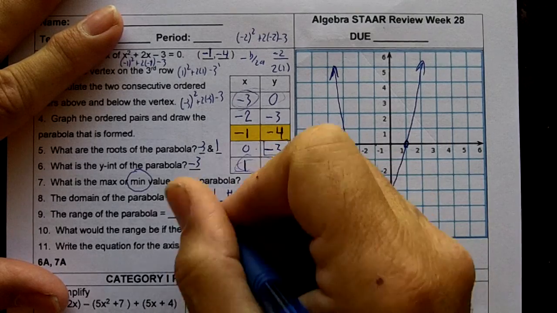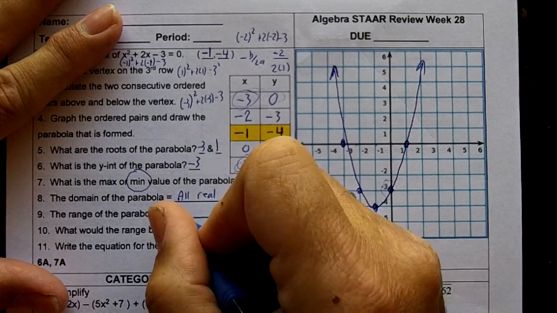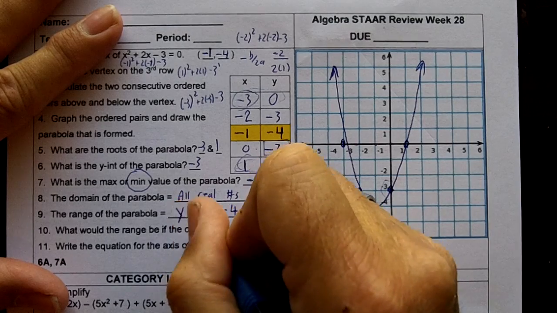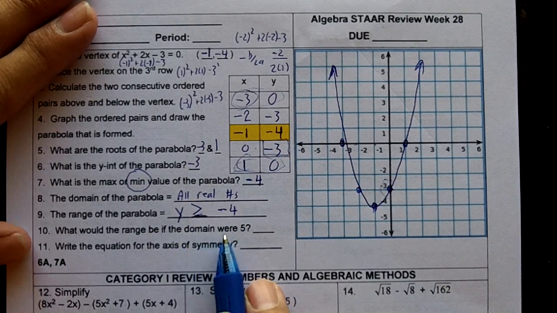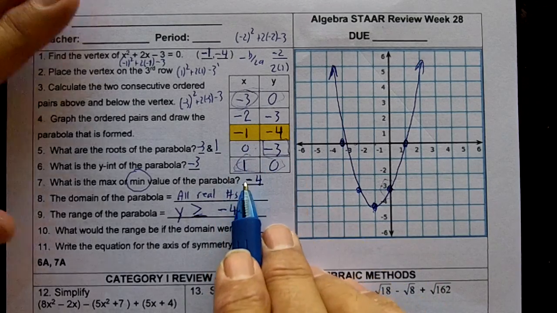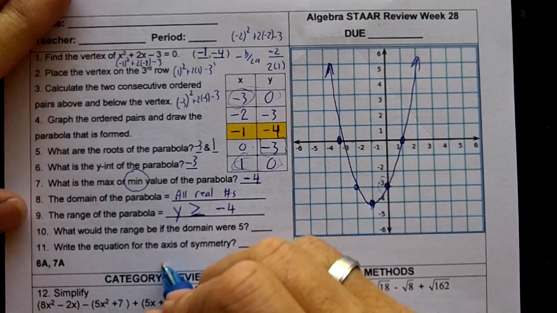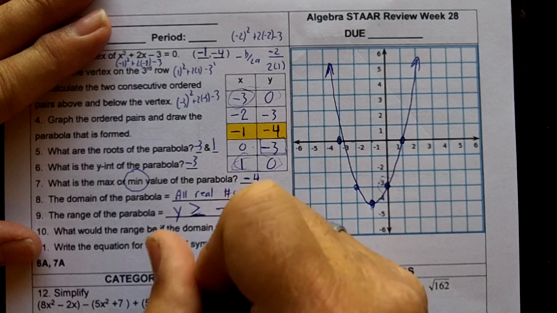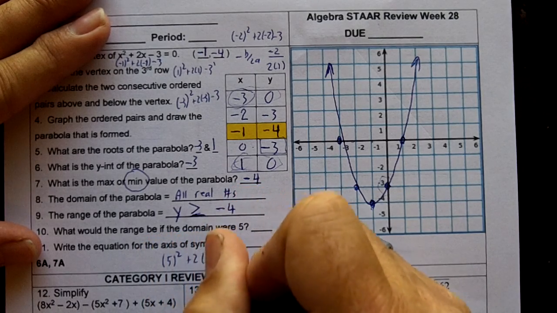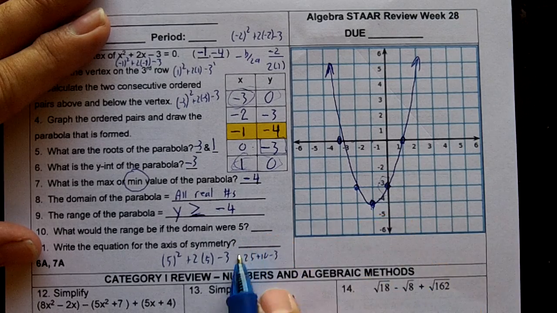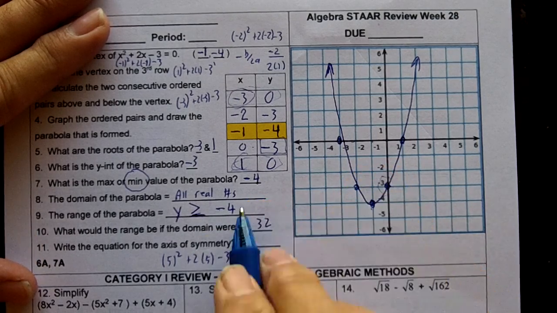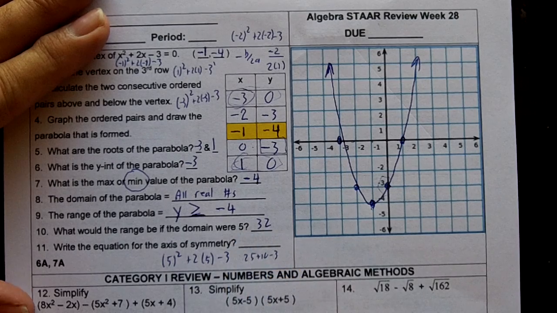Okay, so we're going to take our negative 4. That's a minimum value, so the y has to be greater than or equal to that minimum value of negative 4. What would the range be if the domain were 5? Okay, so if we plugged a 5 in for here, and I'm going to do it down here, 5 squared plus 2 times 5 minus 3. This is going to be 25 plus 10 minus 3, which is 32. So that's getting another range value given a domain.